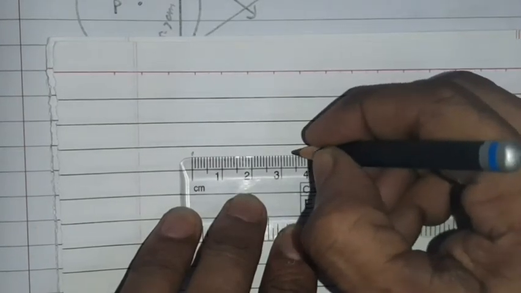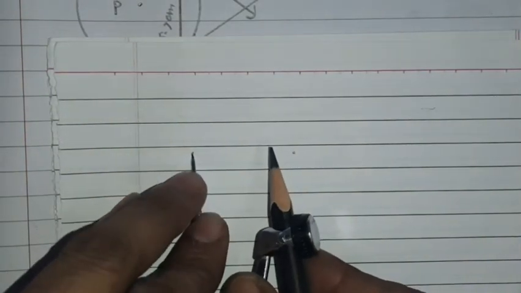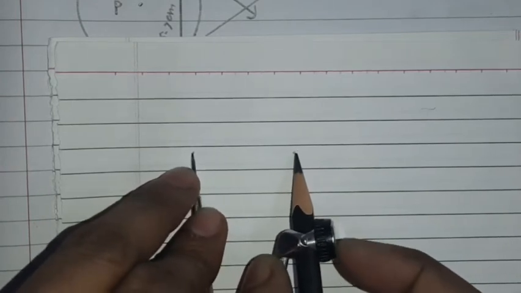Therefore in a compass we have to take a distance of 3.4 centimeter, and for that purpose see here it is 3 and here it is 3.4, and take the distance between the compass, put the metal point on one point and adjust the pencil point to the another point like this. The distance is 3.4 centimeter.